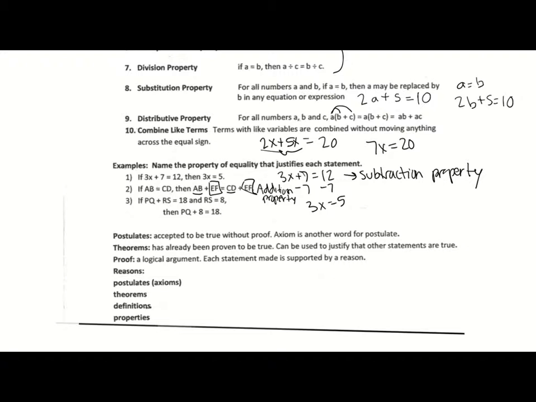Then finally we have if PQ plus RS equals 18 and RS equals 18, then PQ plus 8 equals 18. So here we're taking our value for RS and plugging it in to our original equation. So that's where we get PQ plus 8 equals 18 from. So when we take that value and plug it in, that is called our substitution property.